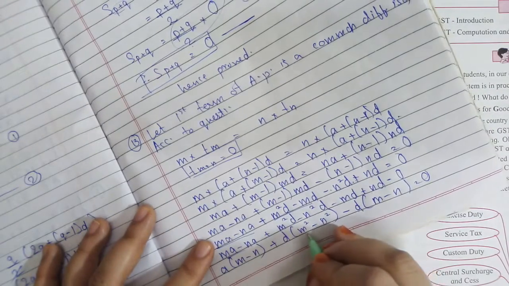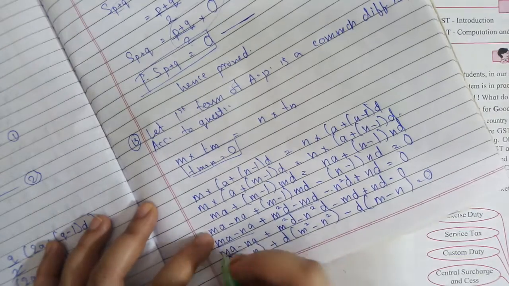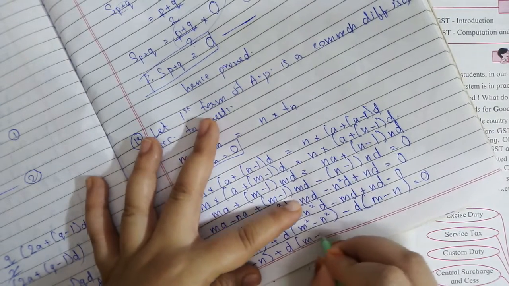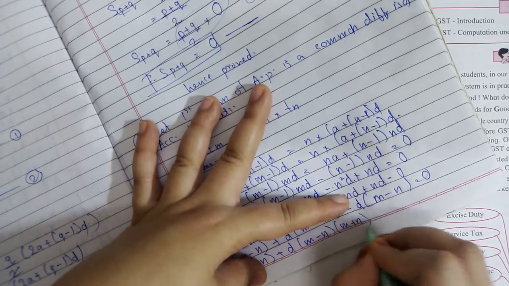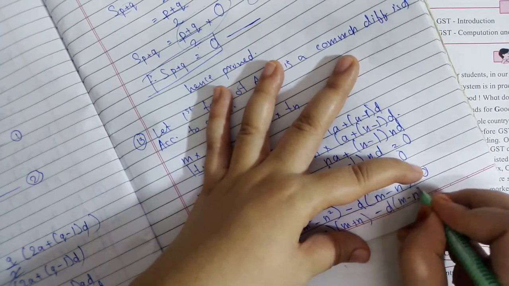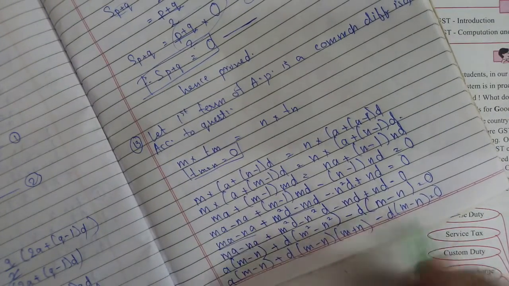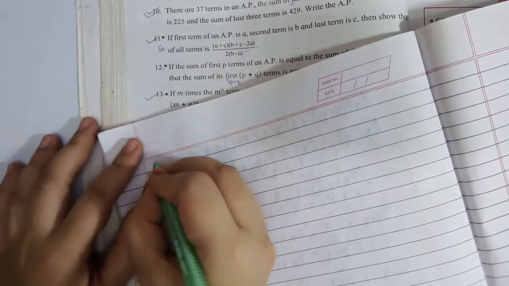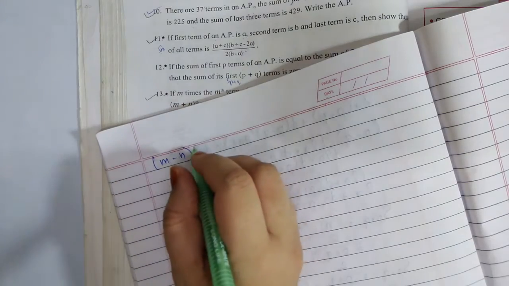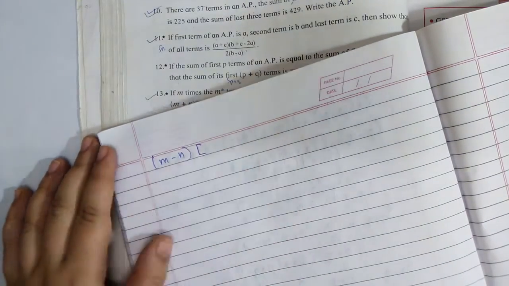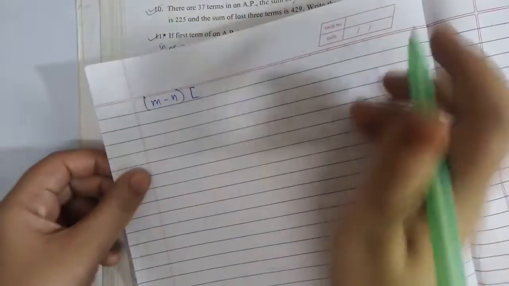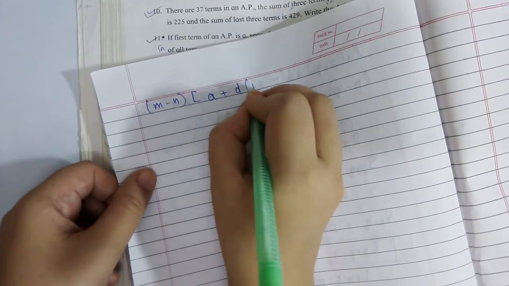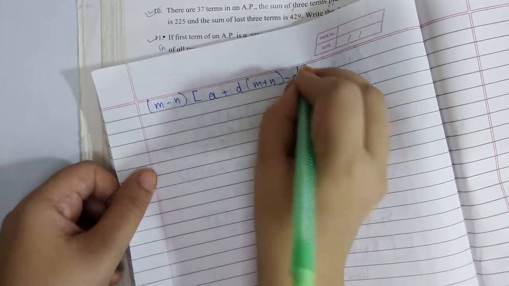All right, so this m square minus n square we will write m minus n into bracket m plus n. So first write the same, plus d into bracket m minus n, m plus n minus d, it will be m minus n same. Okay, now from these three terms we take m minus n common. So after taking m minus n common, remaining will be a plus d into bracket m plus n minus d is equals to 0.